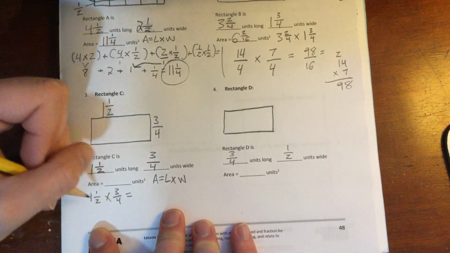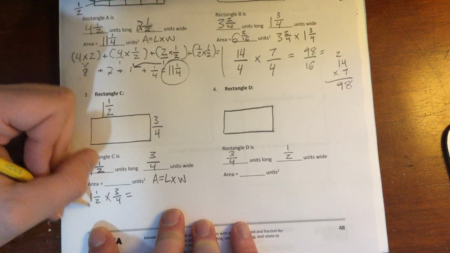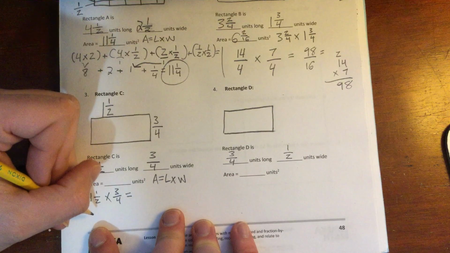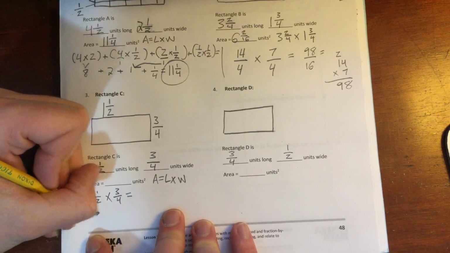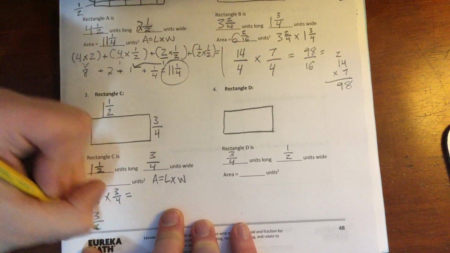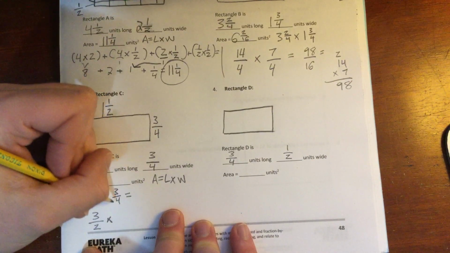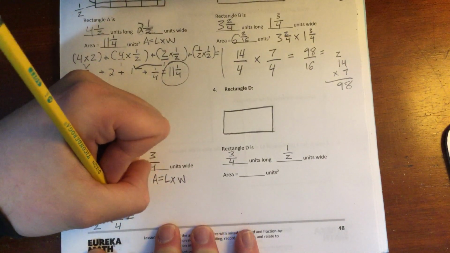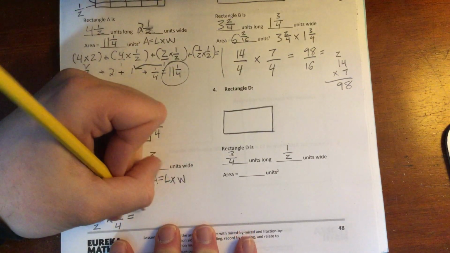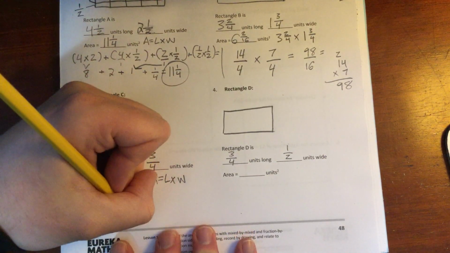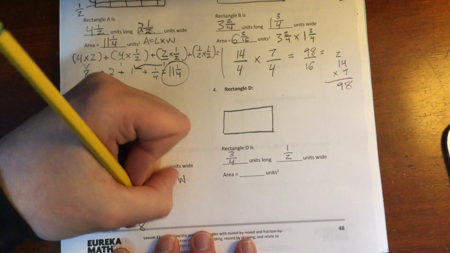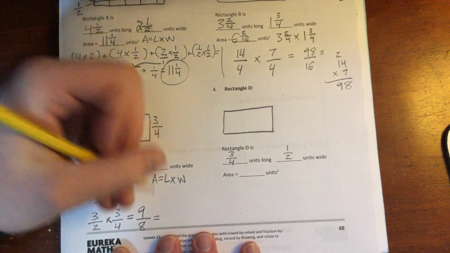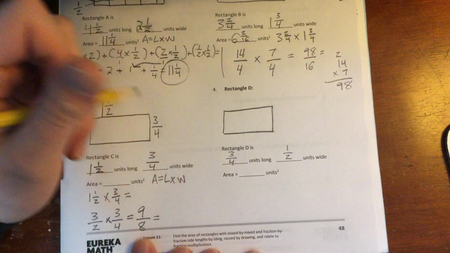I'm going to turn that 1 1/2 into a fraction greater than 1. 1 times 2 gives me 2, plus that extra half is going to give me 3/2, times 3/4. I don't have to do anything to 3/4. 3 times 3 is going to give me 9, and 2 times 4 is going to give me 8. 9/8 square units, or we can turn that back into a mixed number.